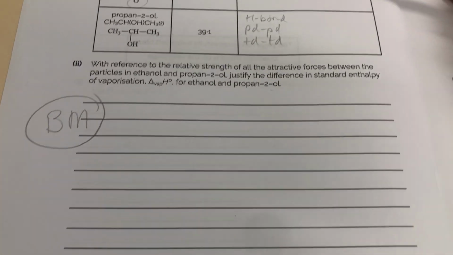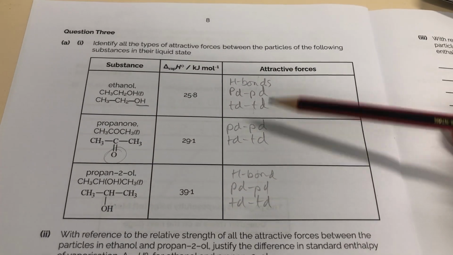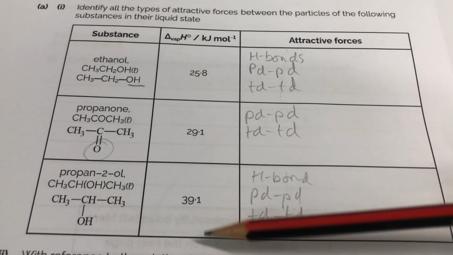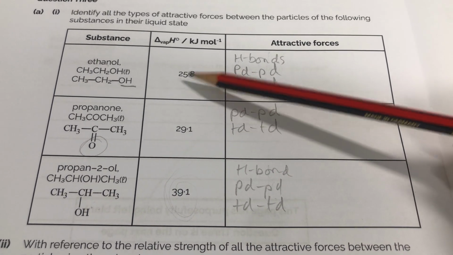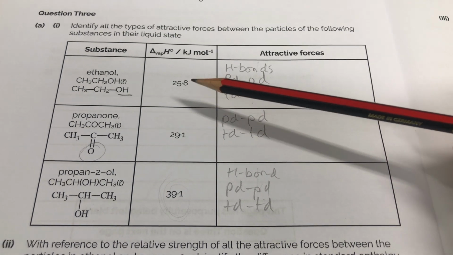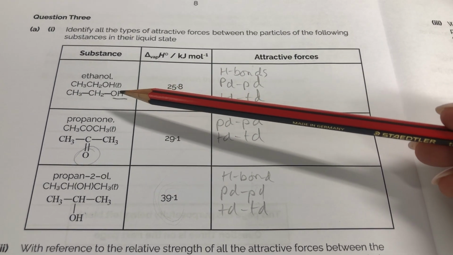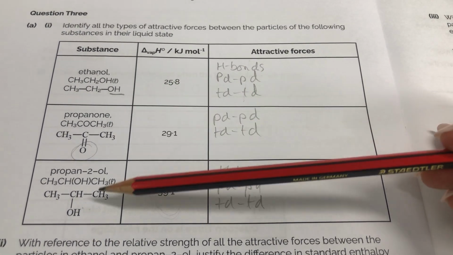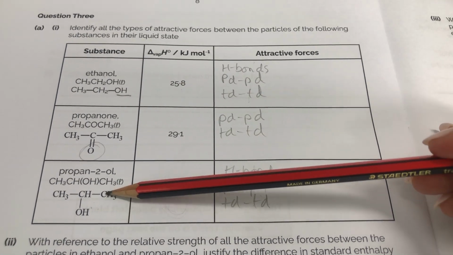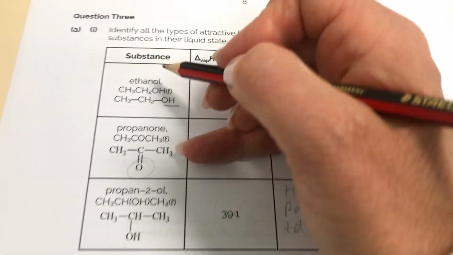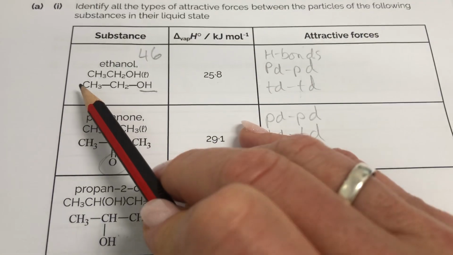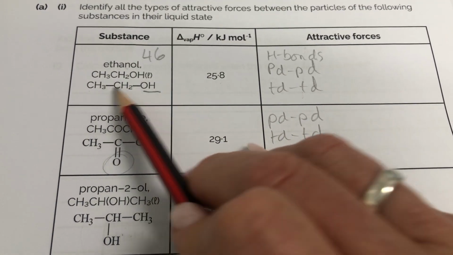So if these two have the same types of weak intermolecular force, why has this one got such a higher enthalpy of vaporization than this one? And the answer lies in the molar mass. So we needed to use the molar mass here. This one has got a larger molar mass than this one. You can actually calculate it and use it. So that's 46, 12 plus 12 plus 16 plus 6.